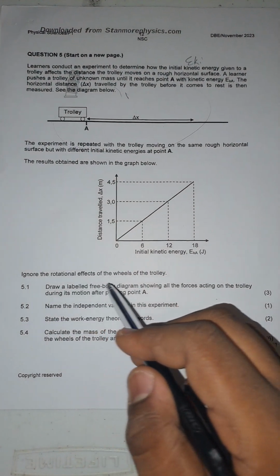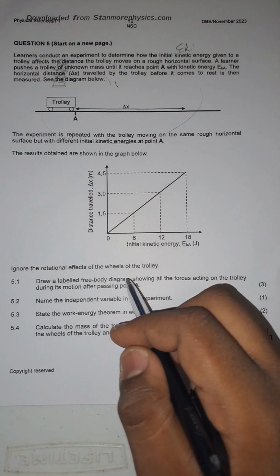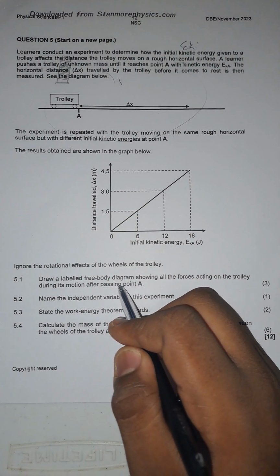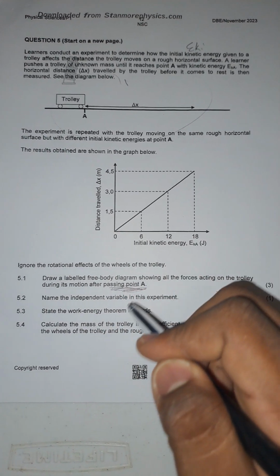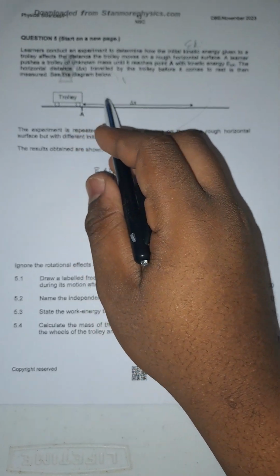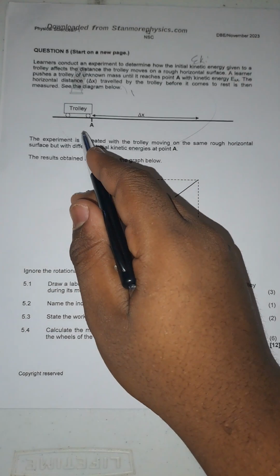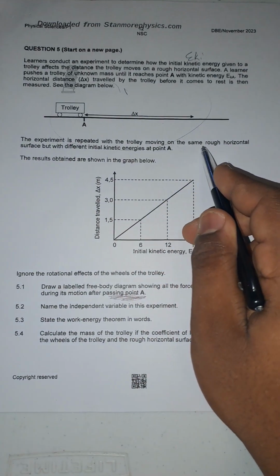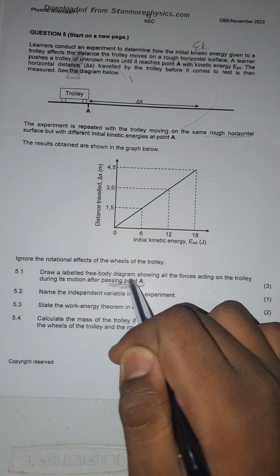So draw a labeled free body diagram showing all the forces acting on the trolley during its motion after passing point A. Now when they say after, check something. This is point A, and they want the frictional force after. And remember, we were told that the experiment is repeated on the same rough horizontal surface. So now check something after.